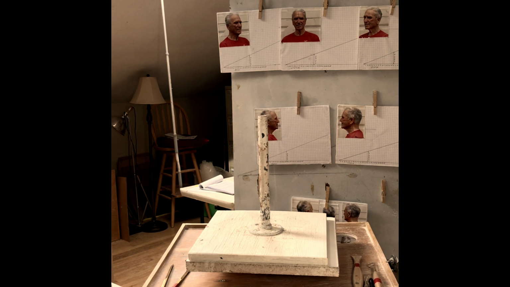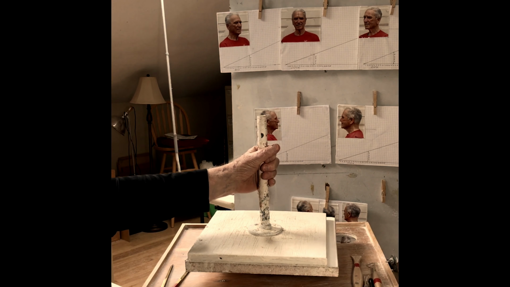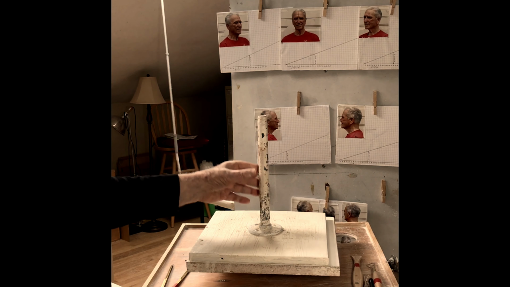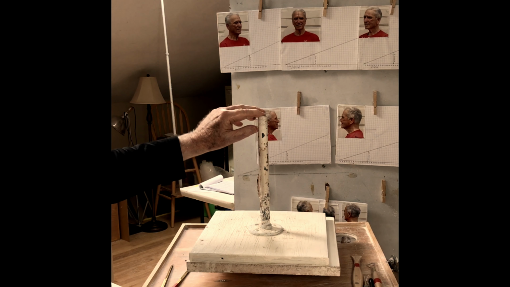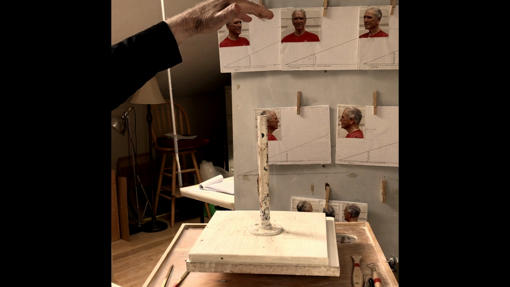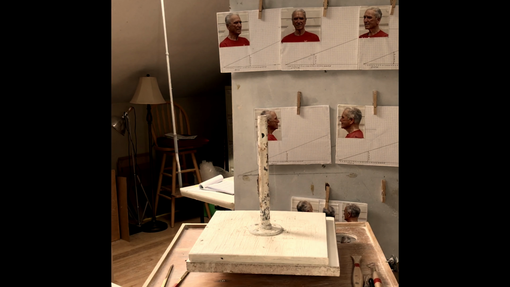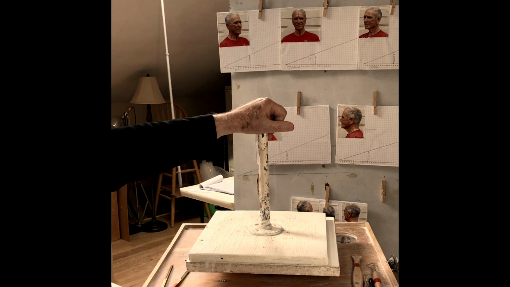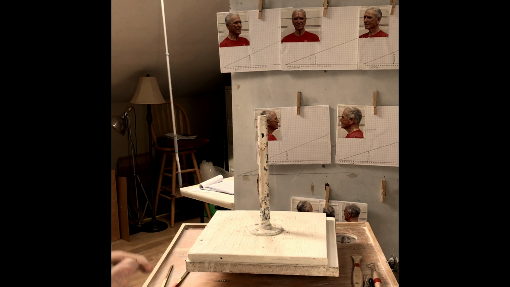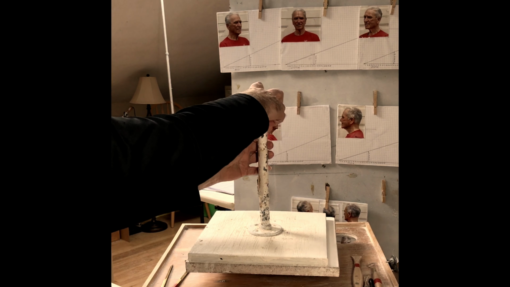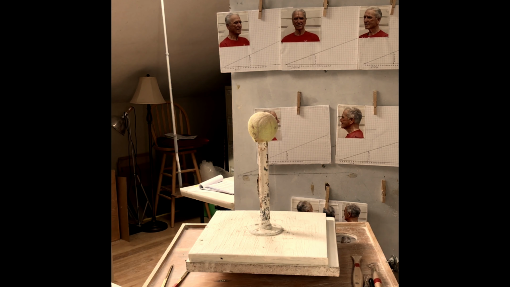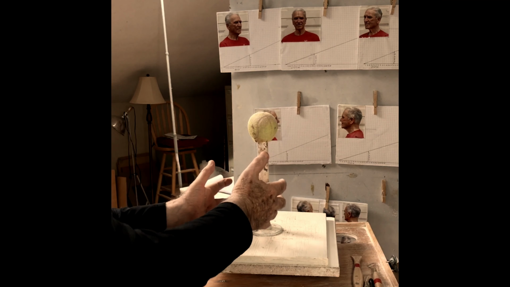Because clay is heavy, the clay that is attached to this armature will have the tendency to migrate down on the pipe. Eventually, if you're making a head on this clay, the top of this pipe will extrude through the top of the skull. To prevent this, it is necessary to wrap the top of this with either a paper wad, or in this case I'm going to use a tennis ball. This in effect increases the surface area and prevents the clay from migrating downward.